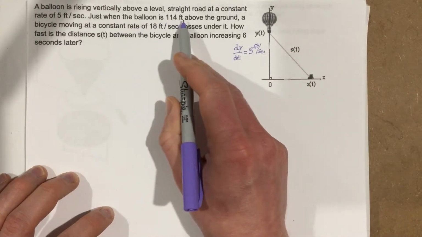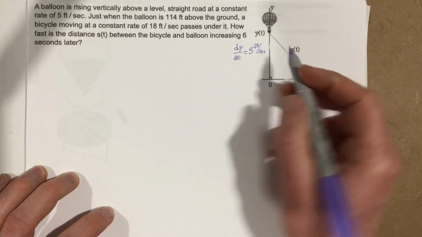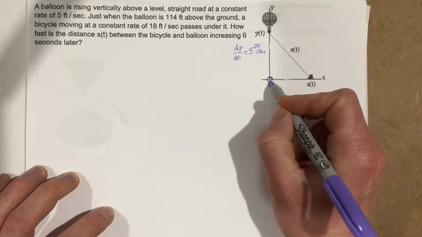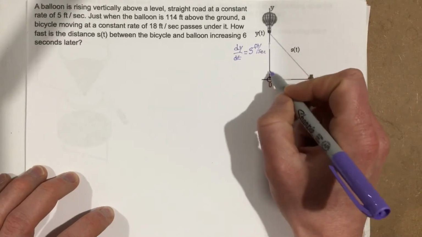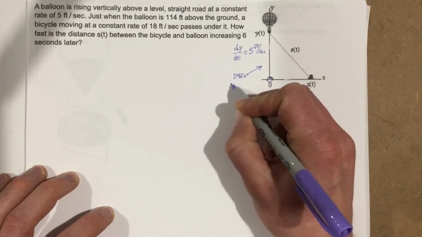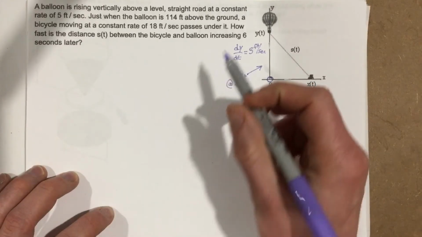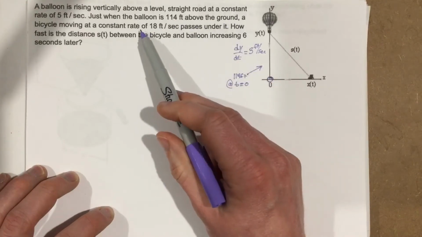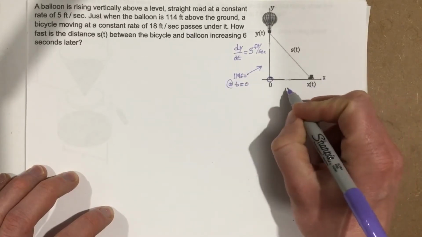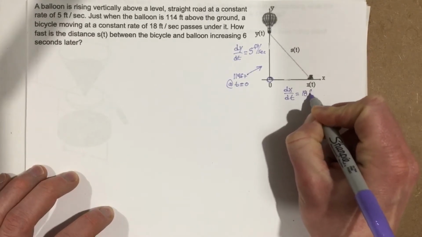Just when the balloon is 114 feet above the ground, a bicycle moving at a constant rate of 18 feet per second passes under it. So they're saying the bike passes under this balloon right here, this spot, and that this height here is 114 feet. So 114 feet at time equals 0. That's something that's important right there. Time equals 0. And it's moving at a constant rate of 18 feet per second. So we're going to say that this is dx over dt is equal to 18 feet per second.